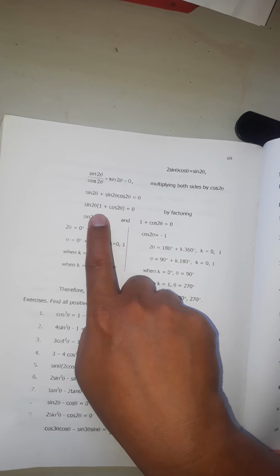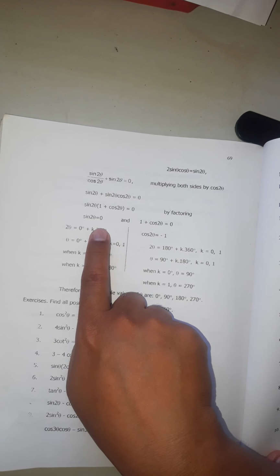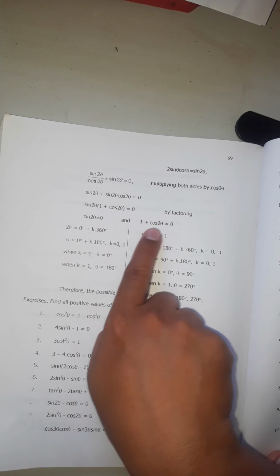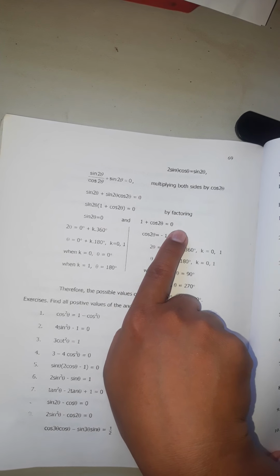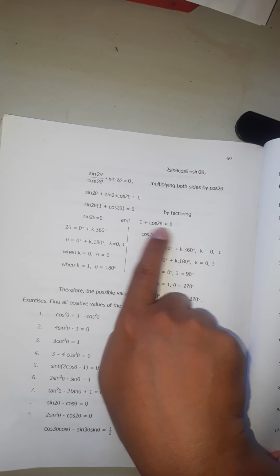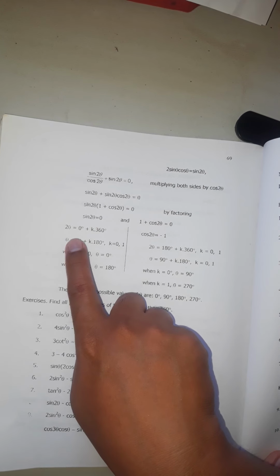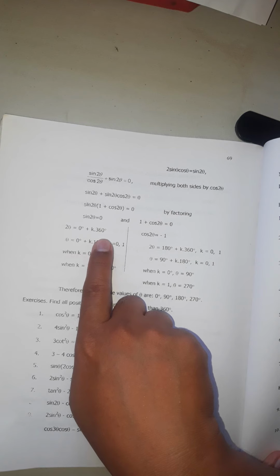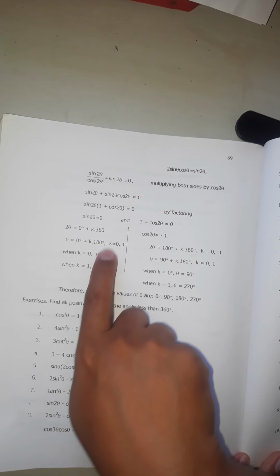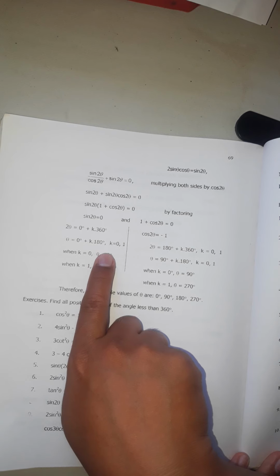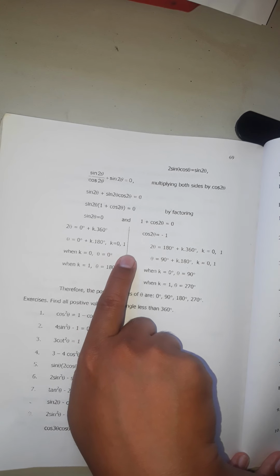Now, if we equate each factor to 0, you have sin 2 theta equals 0 and 1 plus cosine 2 theta equal to 0. Now, if 2 theta is equal to 0 plus k times 360, okay, so you have there 0 plus k times 180, where k is equal to 0 to 1.